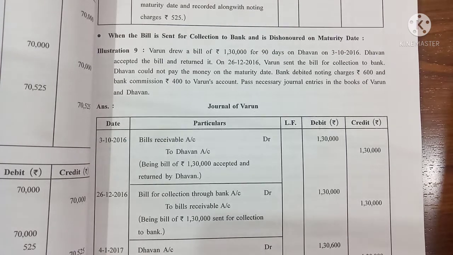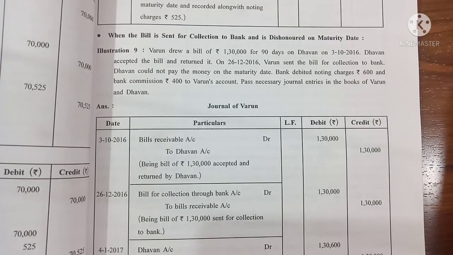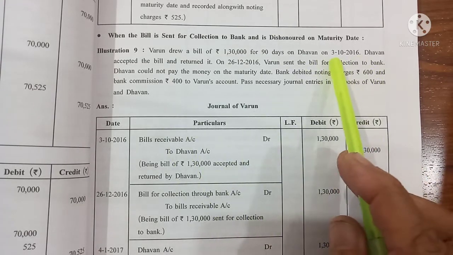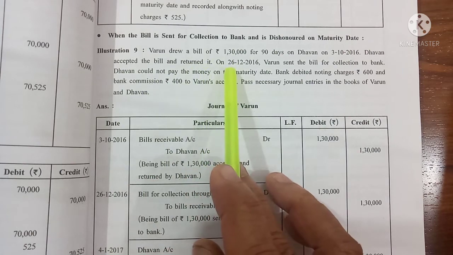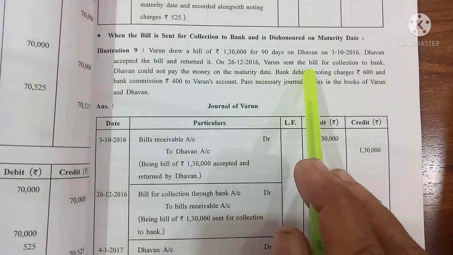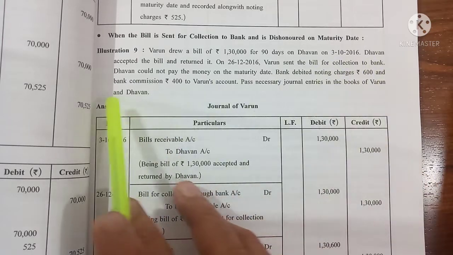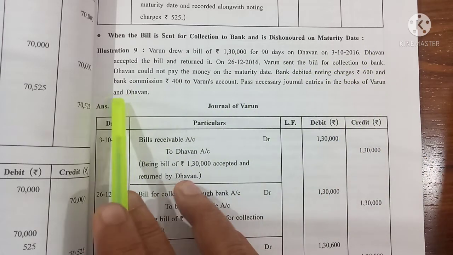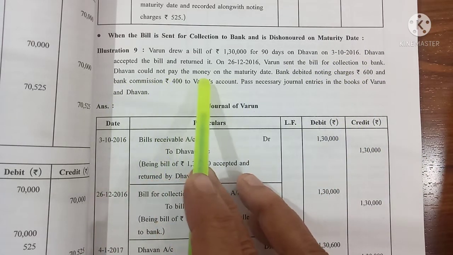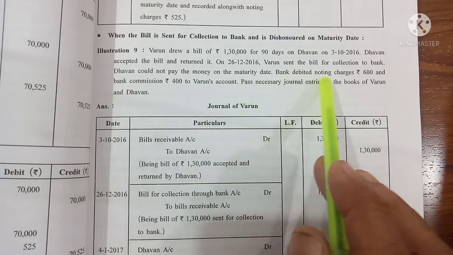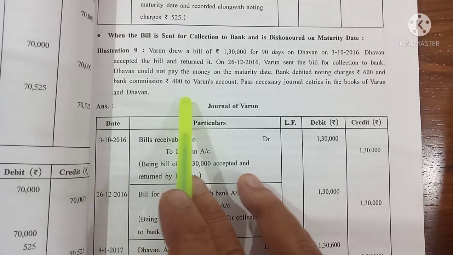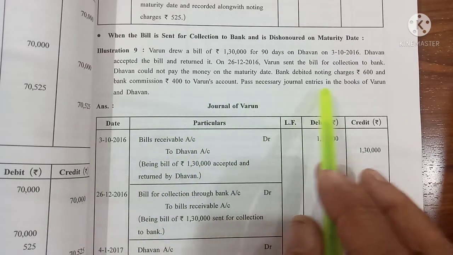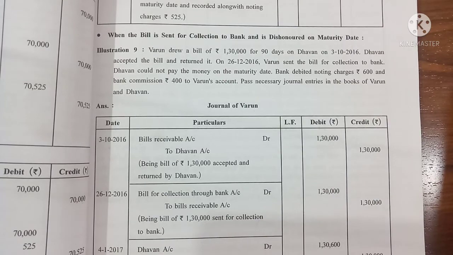Once again you follow. Varun drew a bill of rupees 1,30,000 for 90 days on Dhawan. On 3/10/16, Dhawan accepted the bill and returned it. On 26/12/16, Varun sent the bill for collection to the bank, and Dhawan could not pay the money on the maturity date, and bank debited the noting charges of rupees 600 and bank commission of rupees 400 to Varun's account. Pass necessary journal entries in the books of Varun and Dhawan.